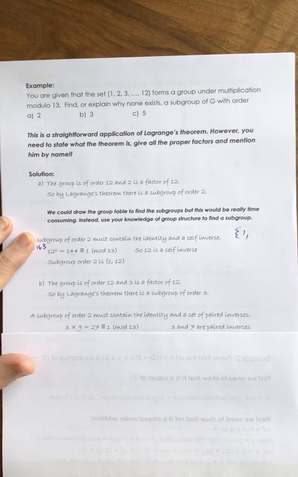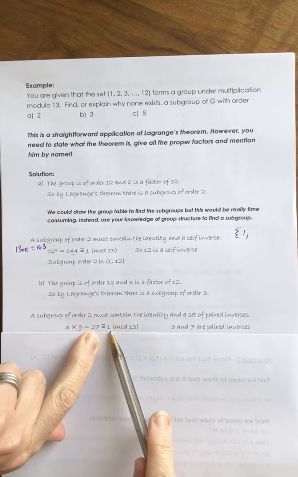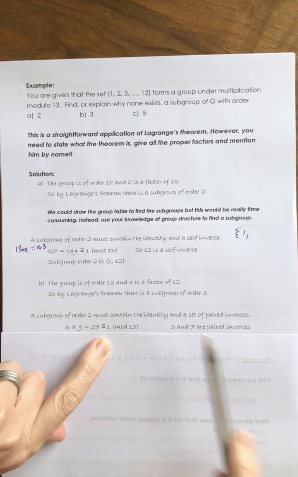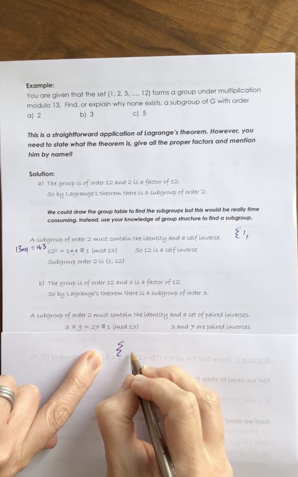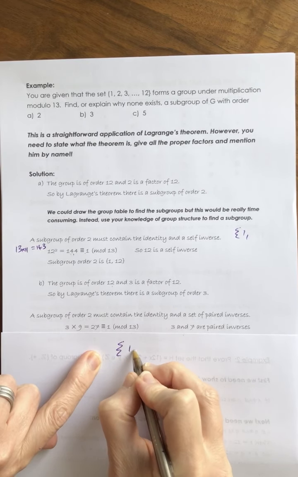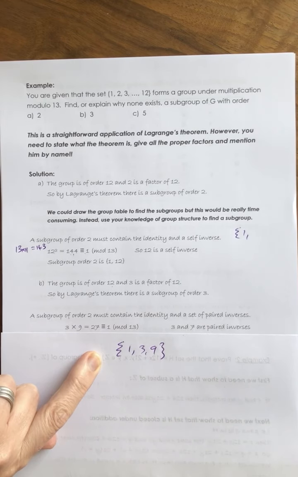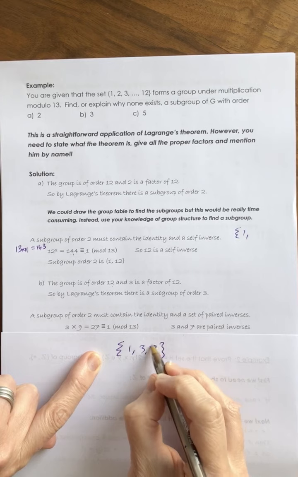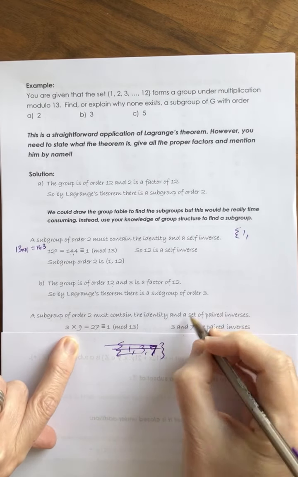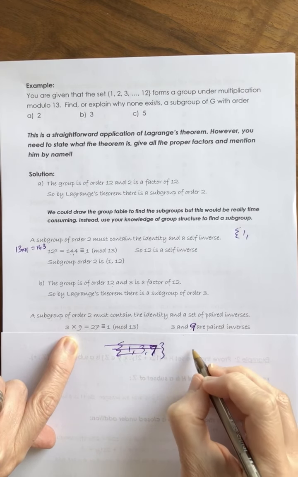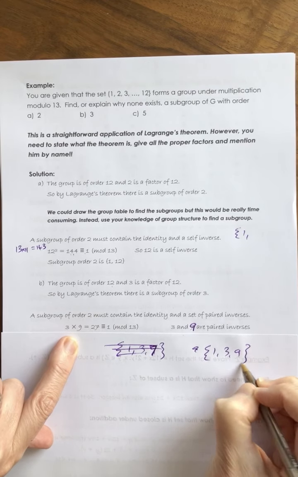So multiplying 3 by 9, oh, that's 27. 27 is 1 above 26. So 3 and 9 are paired inverses. So you might think, well, hey, there we go. So I've got 1, 3 and 9. Hang on, yes, apologies. So 1, 3 and 9 is my group.